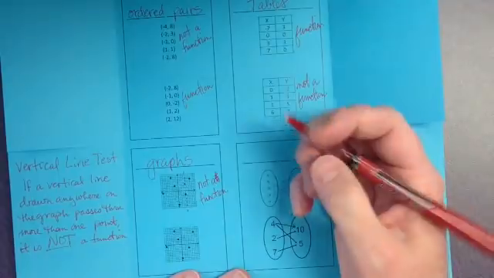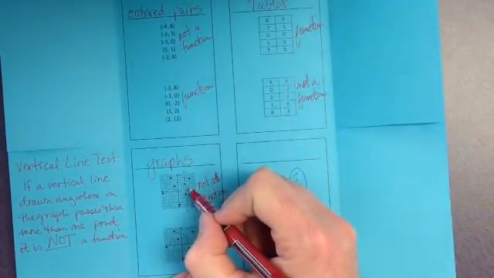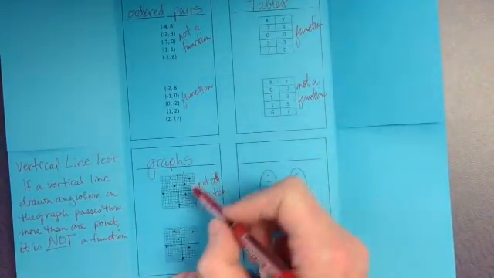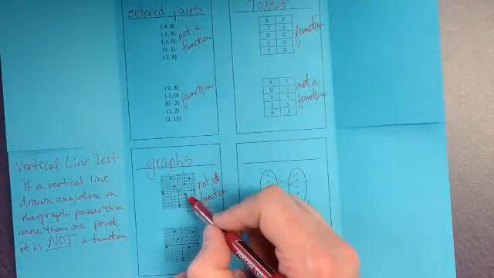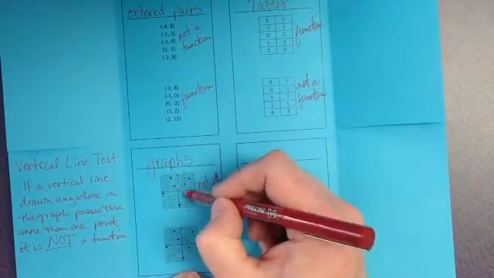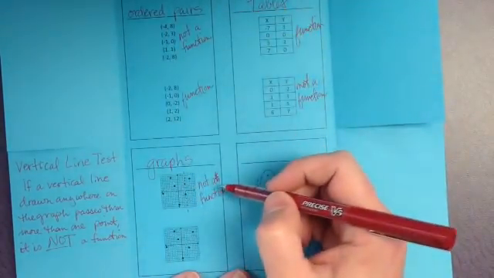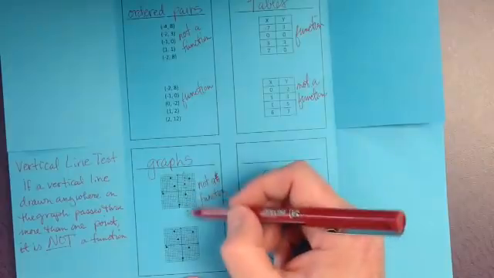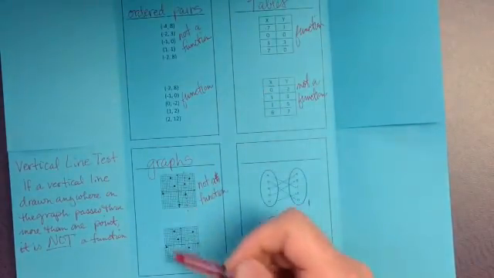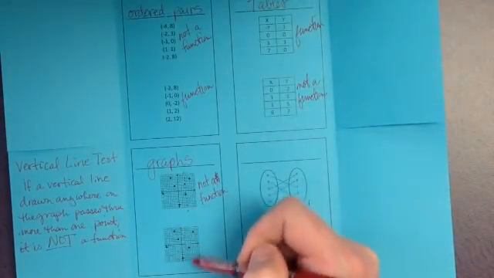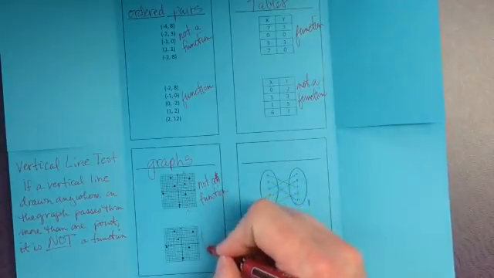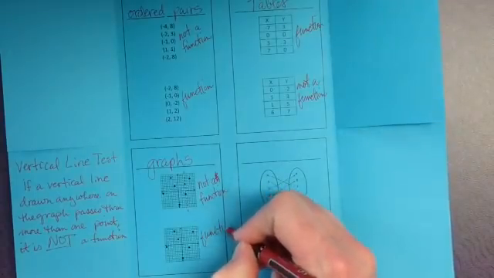Now, why is that? Because if you look at this point right here, the ordered pair is (4, 4). And if you look at this point right here, the ordered pair is (4, -2), and both of those x's are the same, 4 and 4, which means the x repeated, which means it's not a function. So let's look here. Can I draw a vertical line and pass through more than 1 point? Nope. So this one is a function.